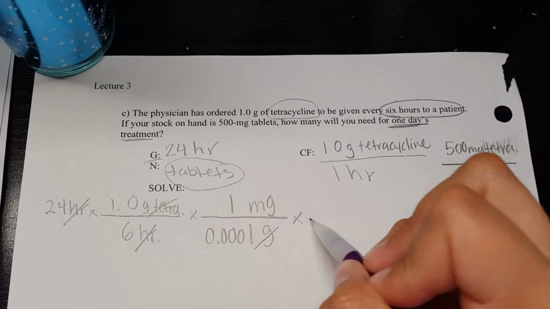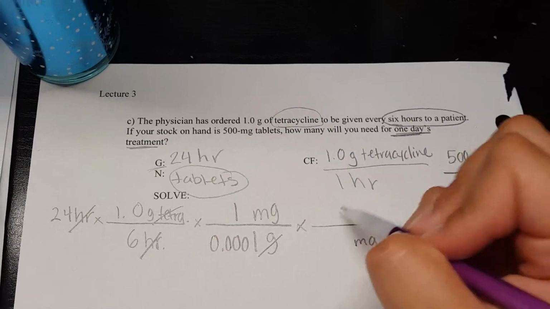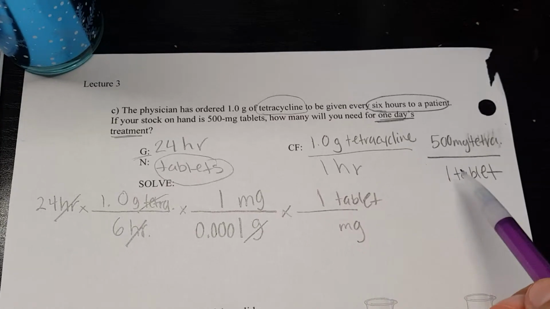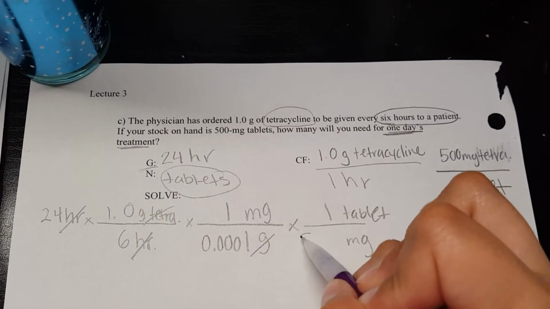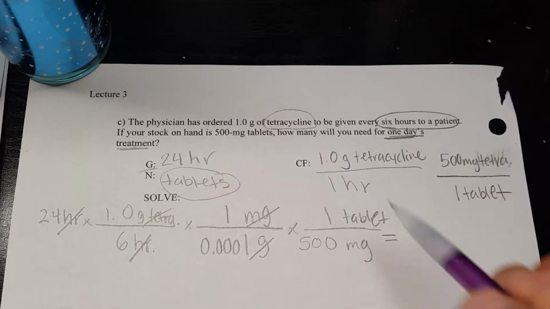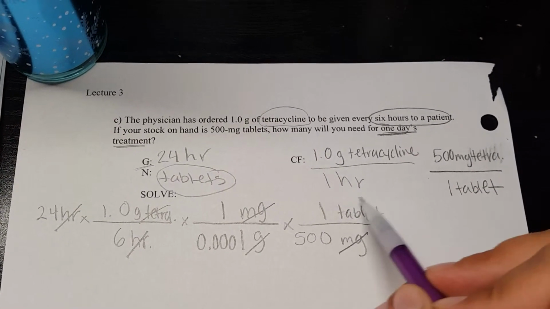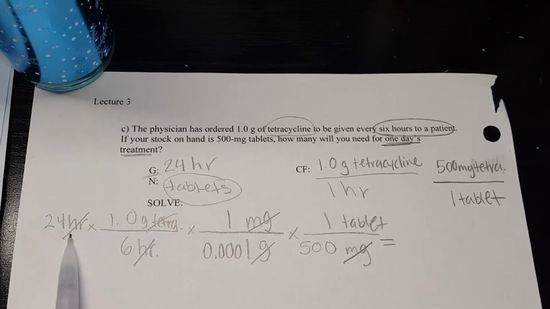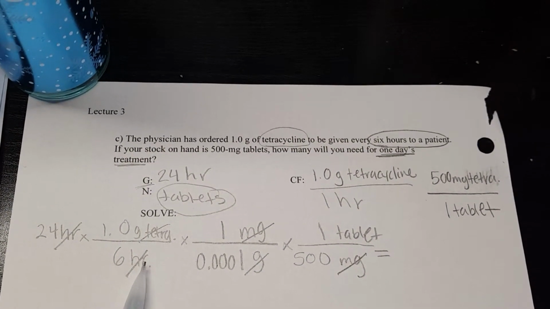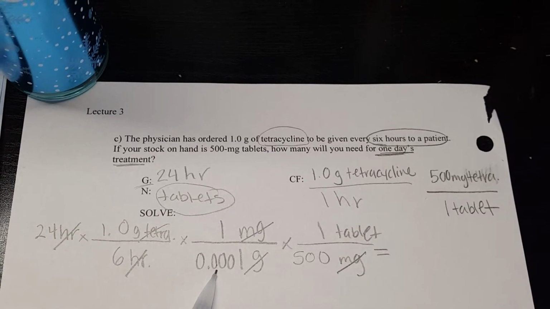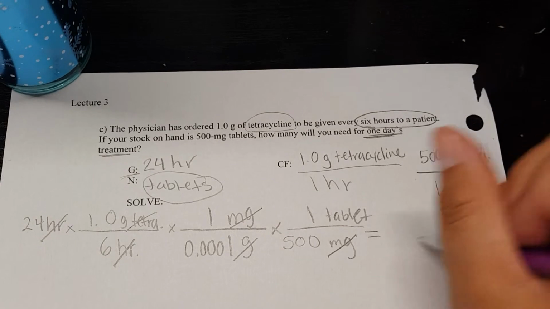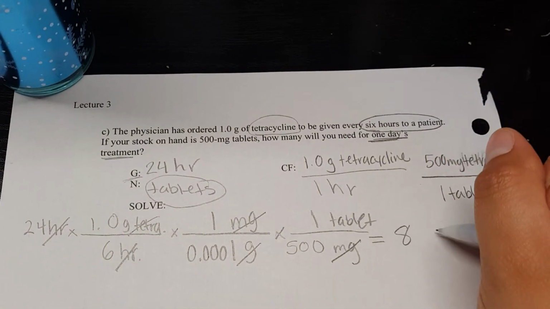Now we need to go from grams per tablet. And we have that conversion factor right here. This gets rid of our milligrams. We are left with tablet. So we take 24 divided by 6, take that, divided by 0.001, take that, divided by 500. If we do that in your calculator, you will end up with 8 tablets.